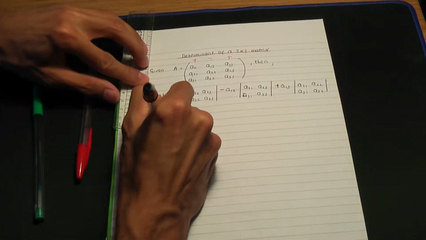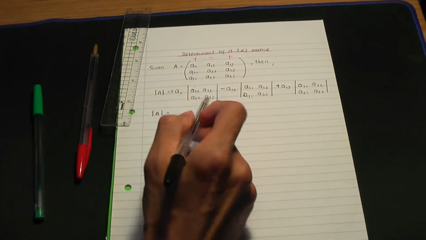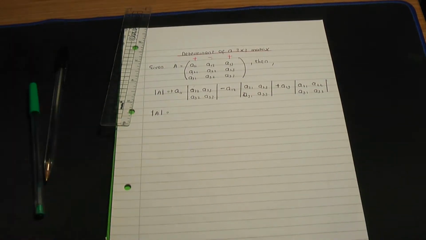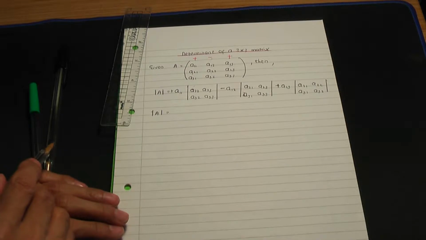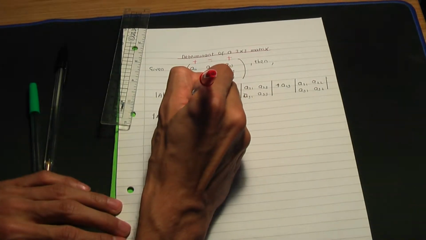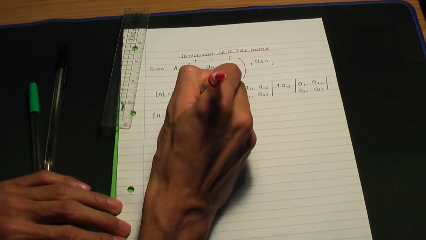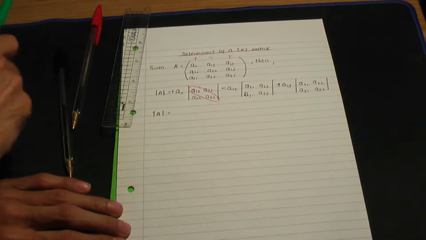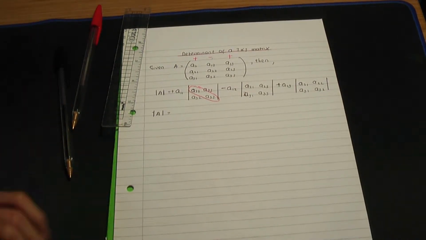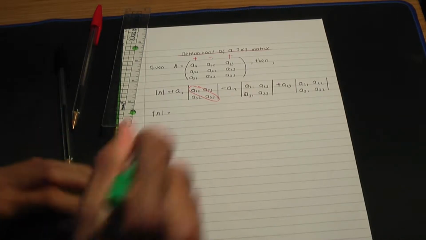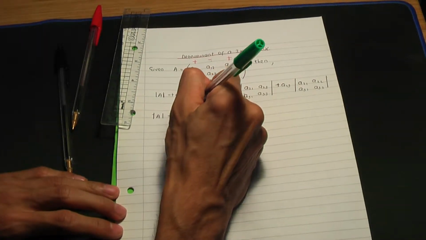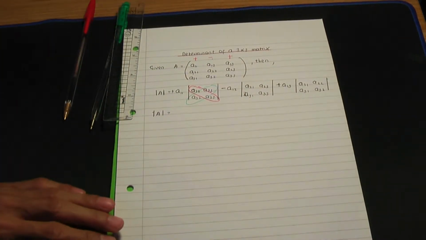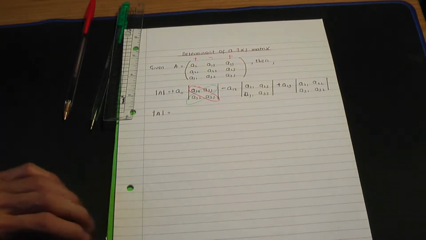So if we expand further the 2x2 determinants, remember, to calculate a 2x2 determinant, you multiply the elements along the leading diagonal. I highlighted the leading diagonal in red, and then subtract, and then multiply the elements along the lateral diagonal or the opposing diagonal. I highlighted the lateral diagonal in green.